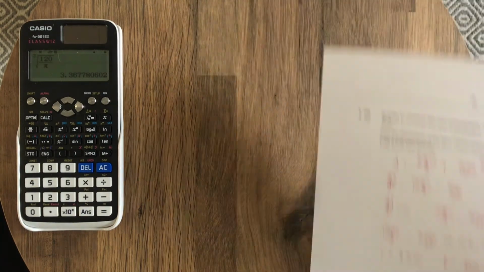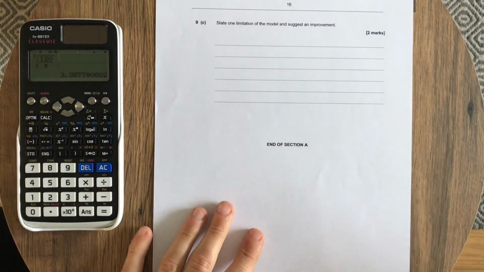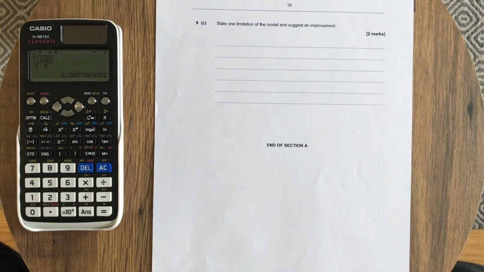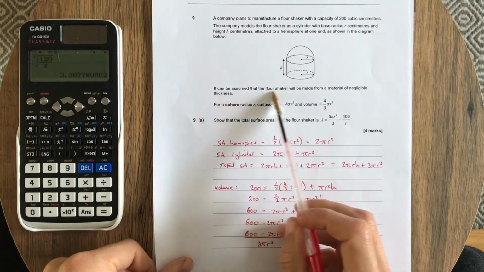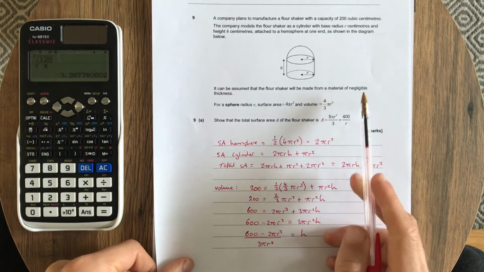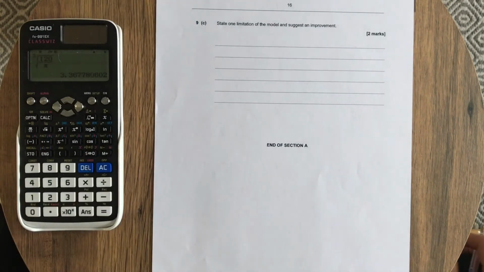And the last part of this question, the very last bit, is for part C. It has asked the following: state one limitation of the model and suggest an improvement. And I think the key thing to think about for the limitation would be to look back at the question here. Because one part of the question says, it can be assumed that the flour shaker will be made from a material of negligible thickness. It's always worth going back and looking at the question to see whether any assumptions were made, because obviously assumptions will affect the model and can be a limitation of that model.